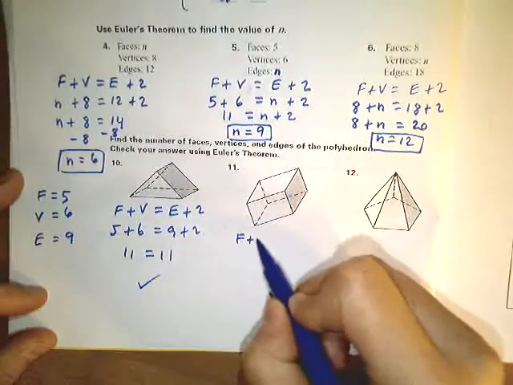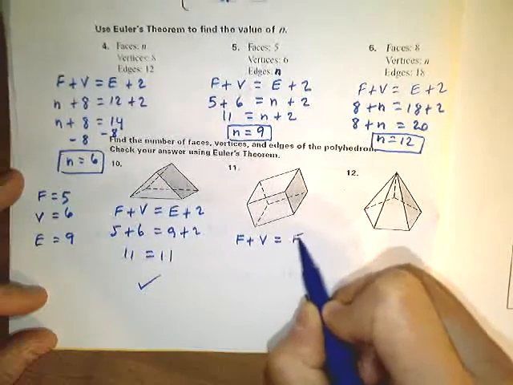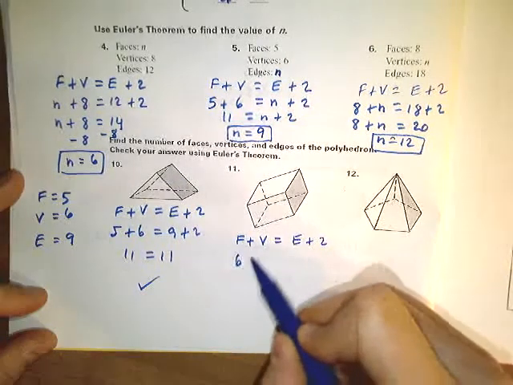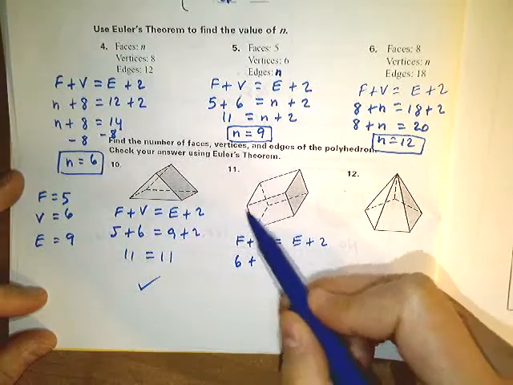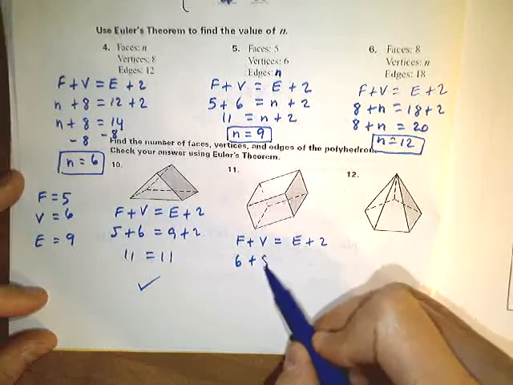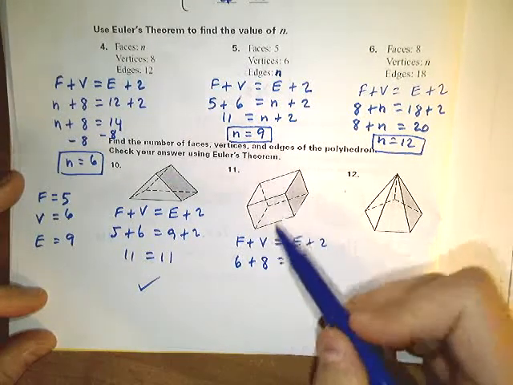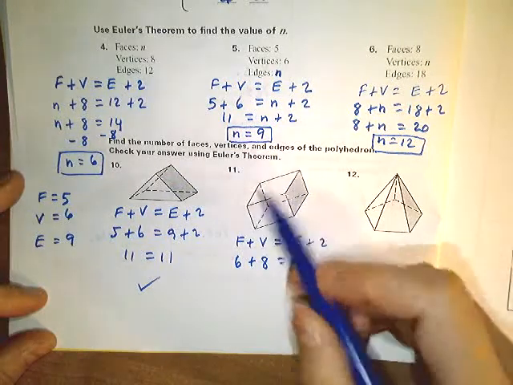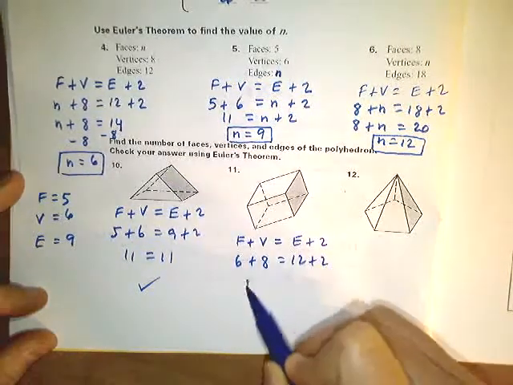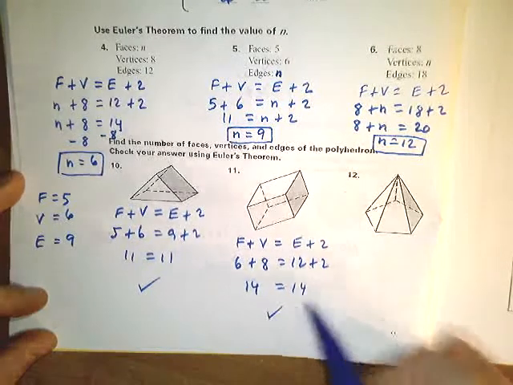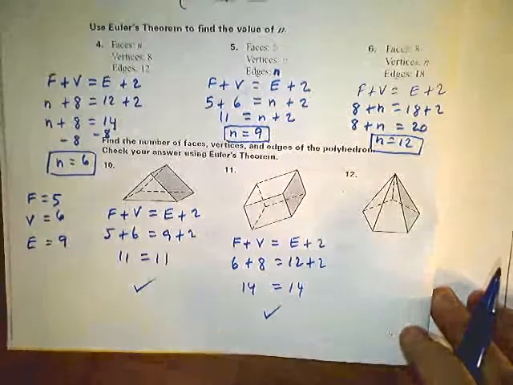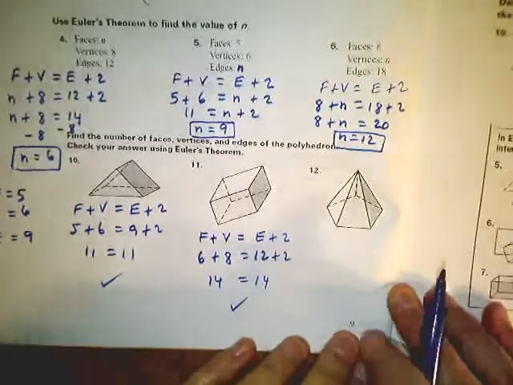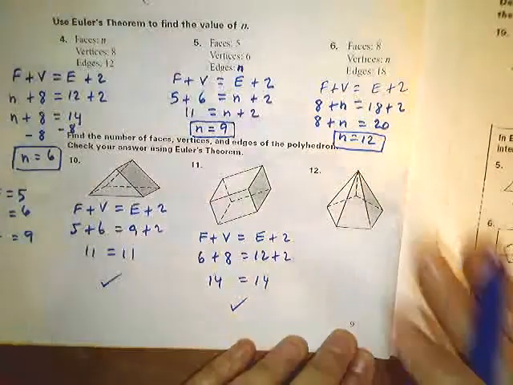Number 11. Number of faces, I have front, back, top, bottom, side, and side, so that's 6. Vertices is the number of corners, 1, 2, 3, 4, 5, 6, 7, 8. Edges, if I count them all, 1, 2, 3, 4, 5, 6, 7, 8, 9, 10, 11, 12. 14 does equal 14, so Euler's theorem works again. Should always work as long as you have a three-dimensional object where all the faces are flat surfaces, not curved.